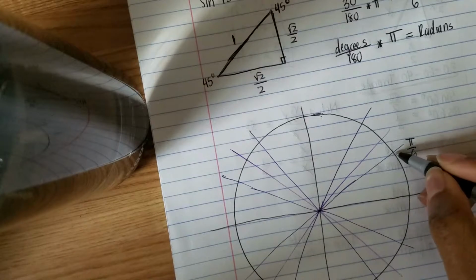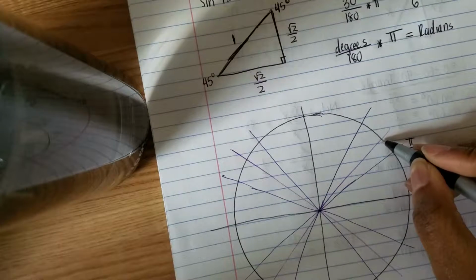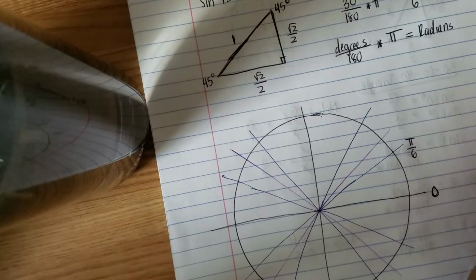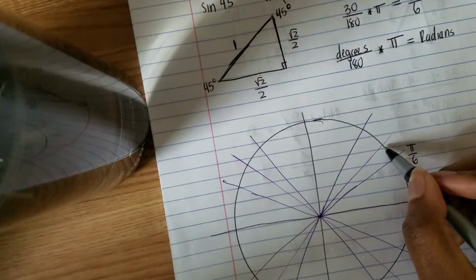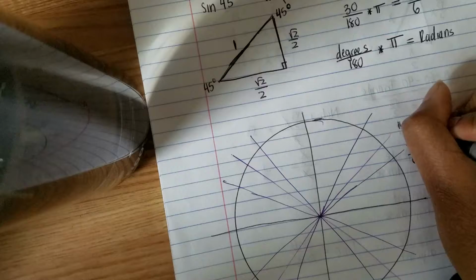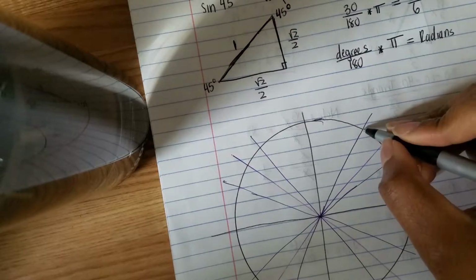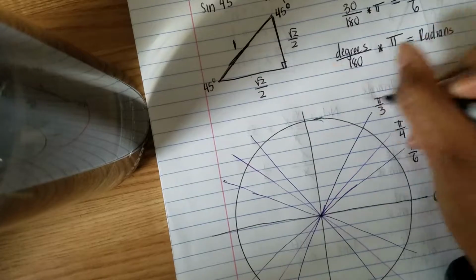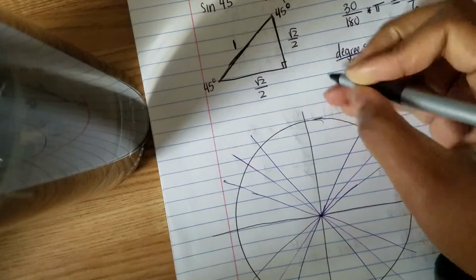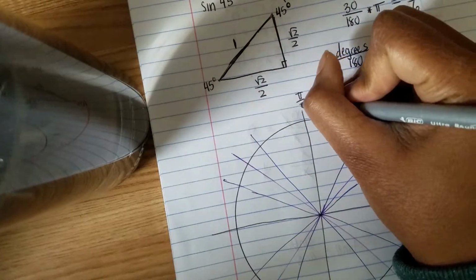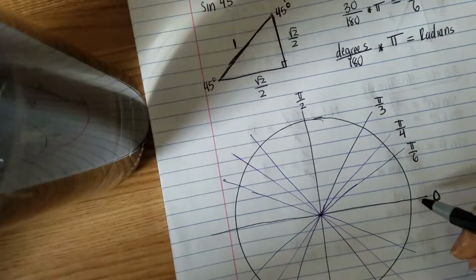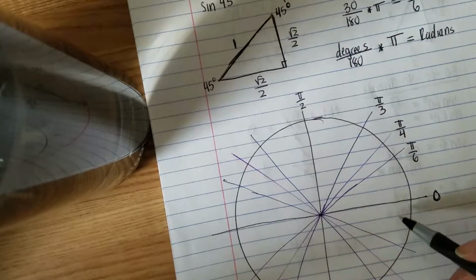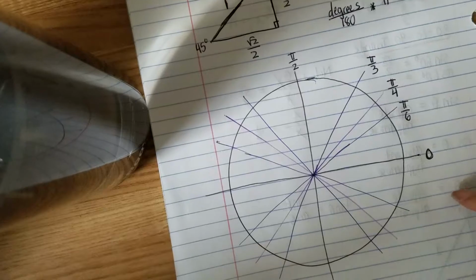And then this would be 45 degrees. In order to get 45 degrees, I take 45, divide by 180, multiply by pi. I get pi over 4. This would be 60 degrees, which is the same as pi over 3. This is 90 degrees, which is the same as pi over 2. And from there you can pretty much guess everything else without really converting anything.